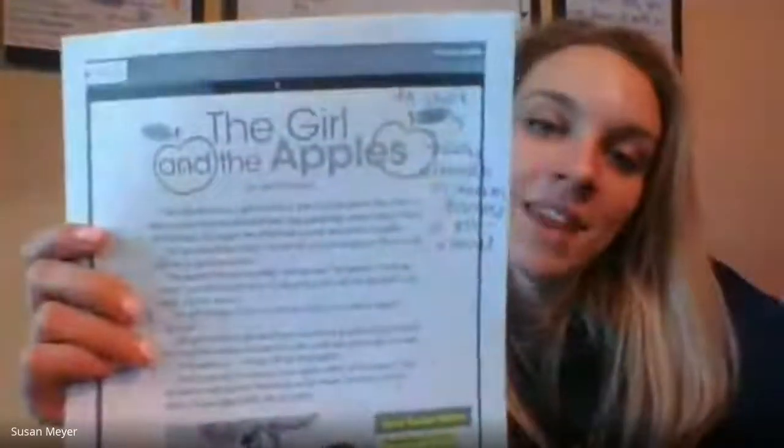The Girl and the Apples. This story is a fable. That's the type of genre. We have fiction and nonfiction, but a more specific genre is a fable. And a fable is a short story that usually includes characters that are animals. It also usually conveys or tells a moral. A moral is like a lesson. So while you're reading, I want you to be thinking about what lesson or what moral this story is trying to teach.